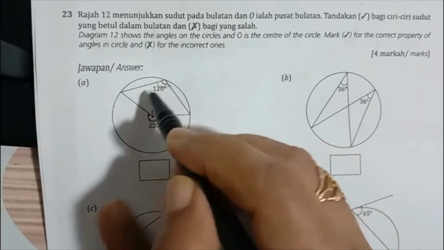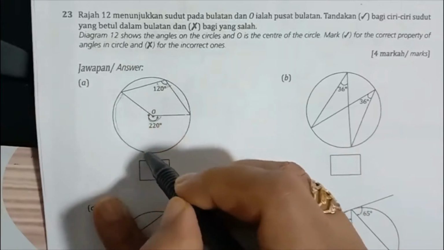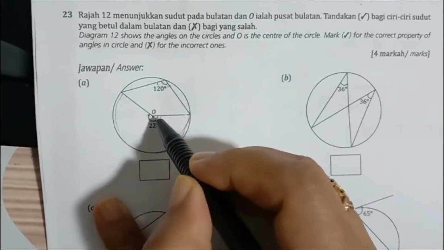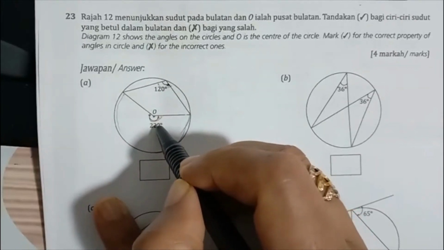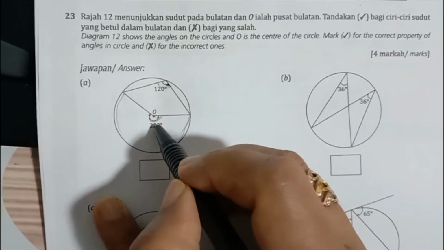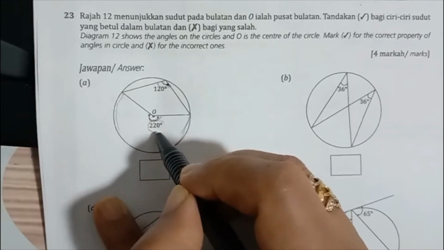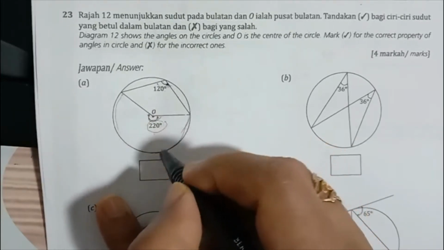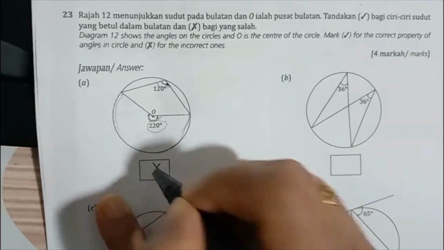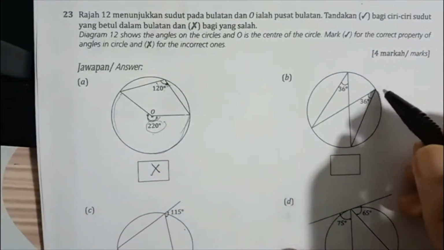As you know, this one is coming from the same arc. If same arc, the angle of circumference is equal to the central angle divided by 2. But here it cannot be. This angle should be 240. If this one is the central angle, then this one is wrong. We just cross. Okay, B.